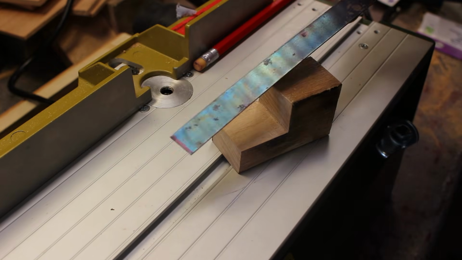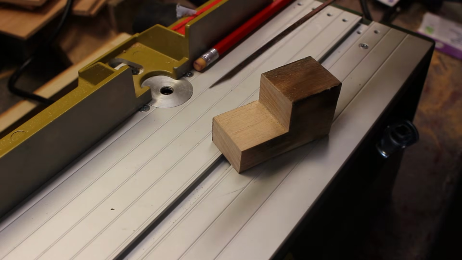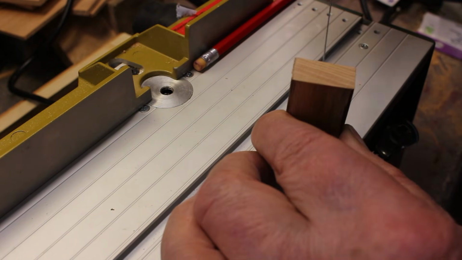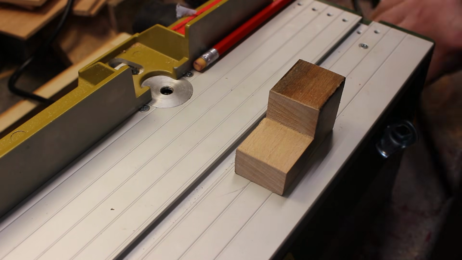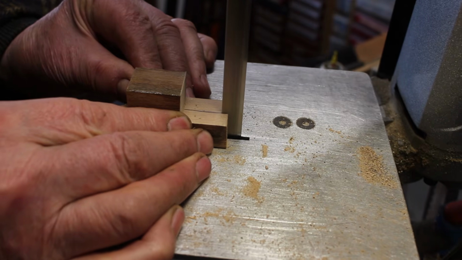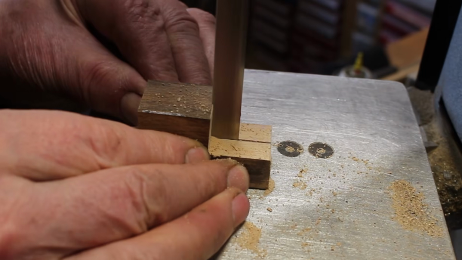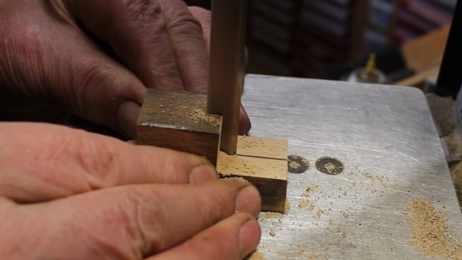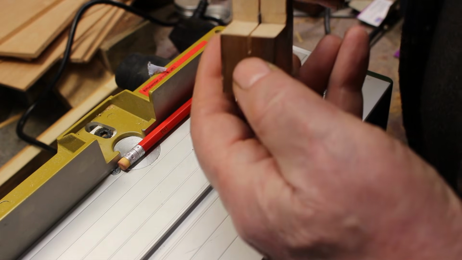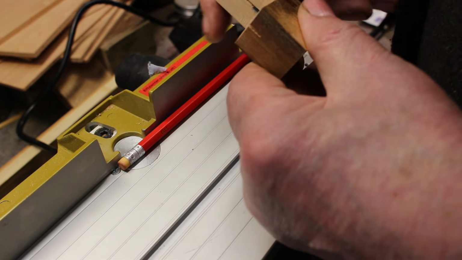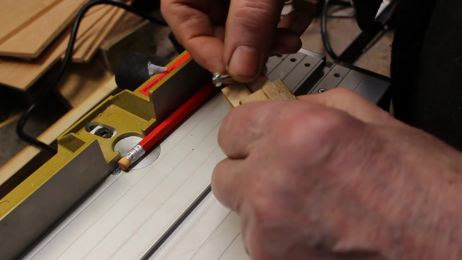I've got some spring steel here which has been hardened and tempered, so that should be good. We need to be able to put that in to make a blade. So we need another slot in there on the bandsaw, roughly in the middle. Okay, so we need to be able to clamp that in there. So I've got some M4 bolts.